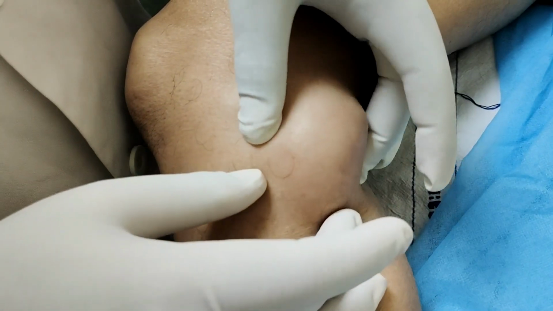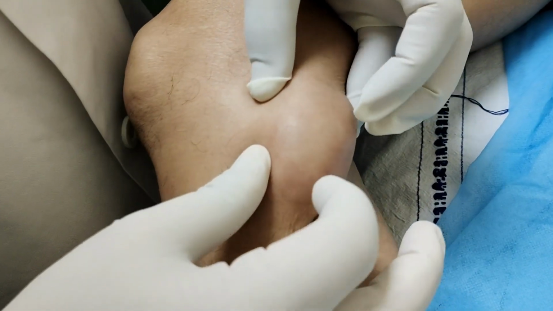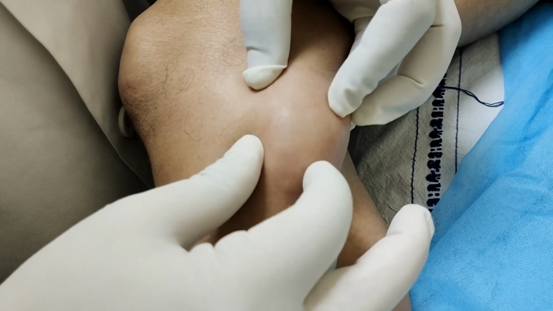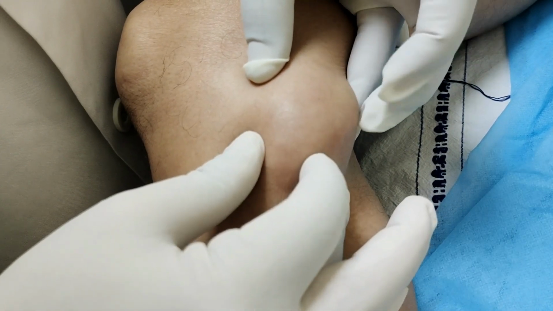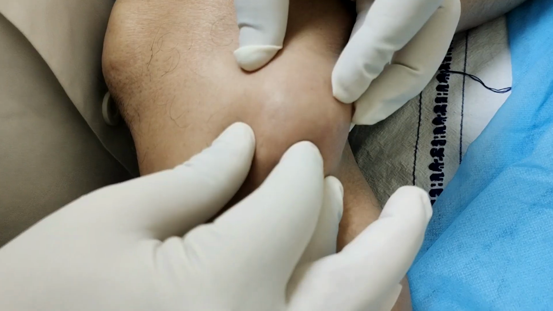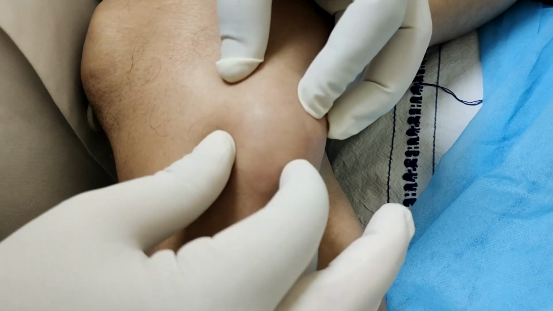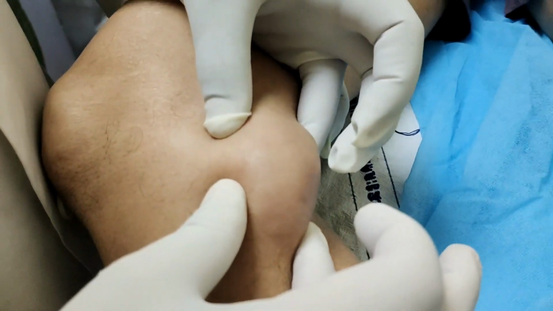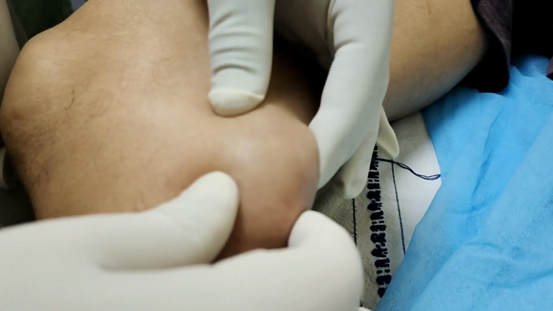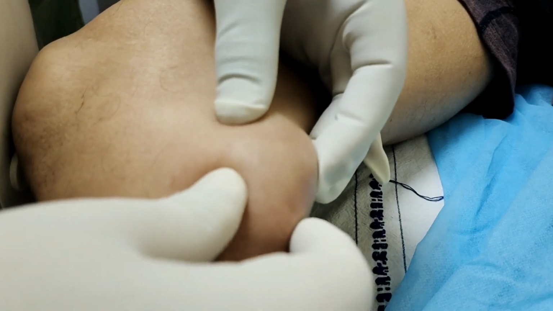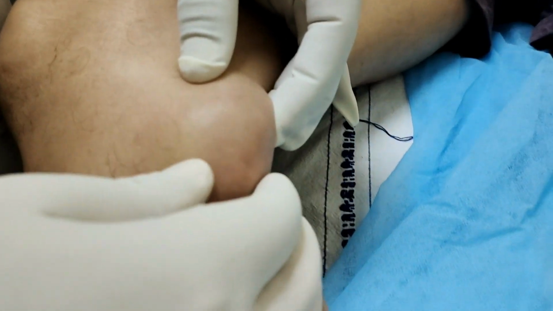Now, if you want to do fluctuation, you need to stabilize the swelling always, and then you can do it with this method. One is this is the observing finger, this is the active one, but you need to fix it. The other one is fix with the same and try to do with this is the active finger, this is the observing.